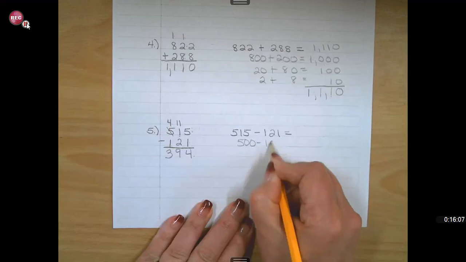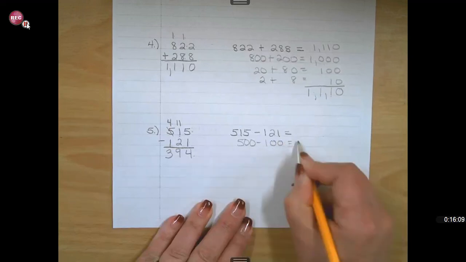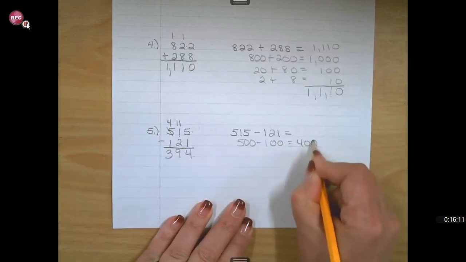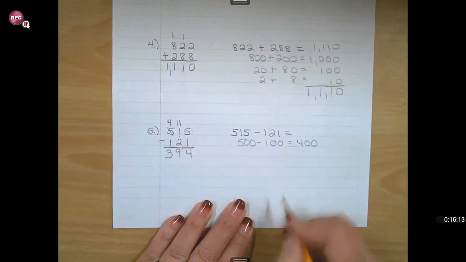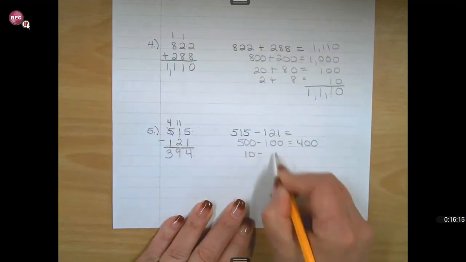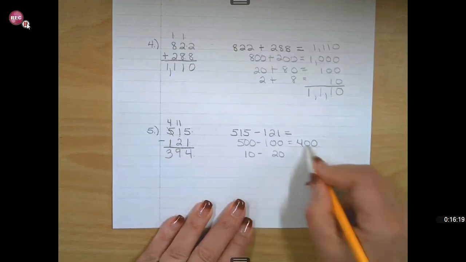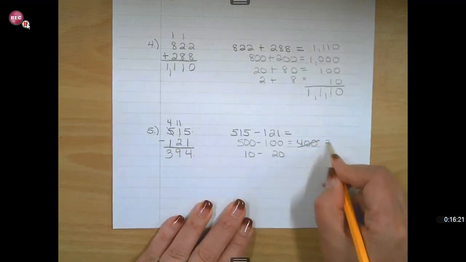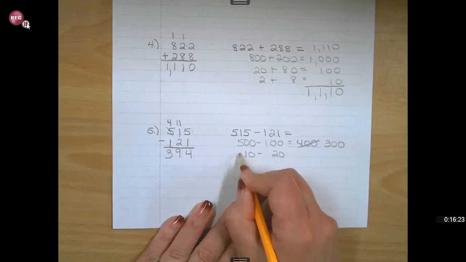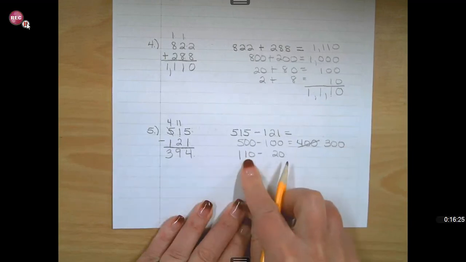So let's go over here and subtract our hundreds place, subtract our tens, and we know that we can't do this, so we borrow 100, which is going to give us 110.